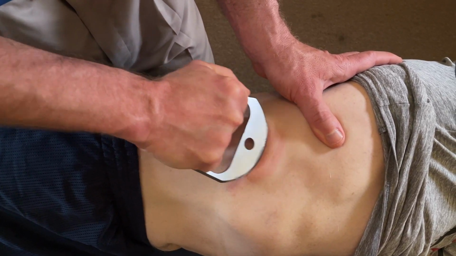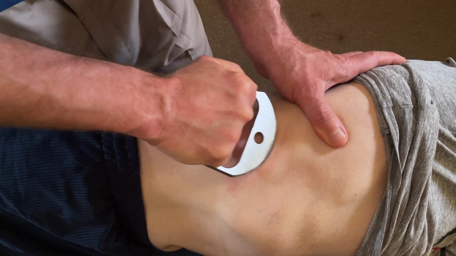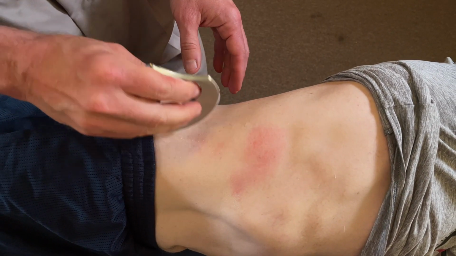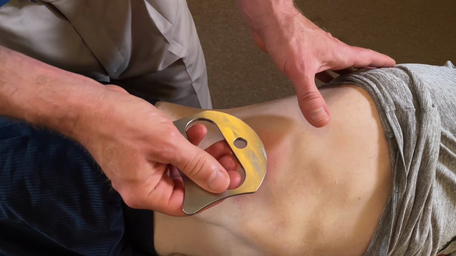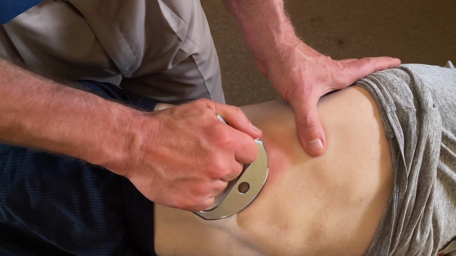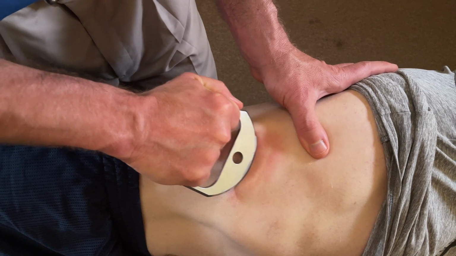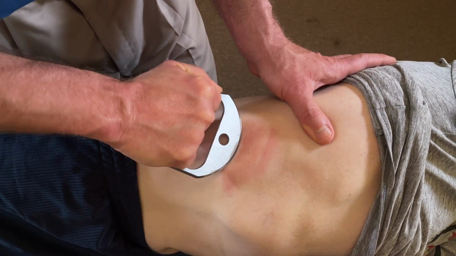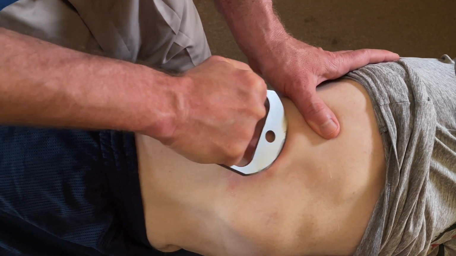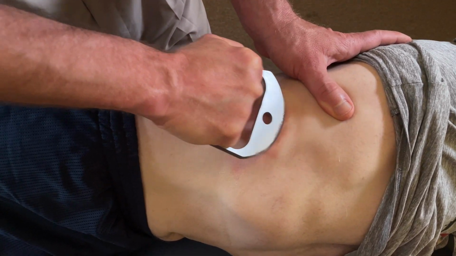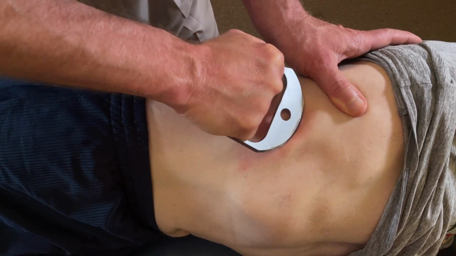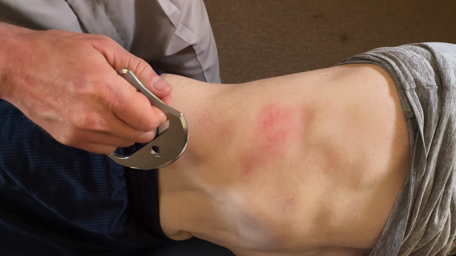QL is sometimes adhesed, sometimes not. Sometimes I think it is adhesed and tight and pulling on things. Sometimes it's just tight, and sometimes, how about one more? Sometimes it feels tight, but after you get the adjustment, most of that QL tension goes away, in which case I think of it as more reactive to the subluxation versus causing the subluxation. Good.